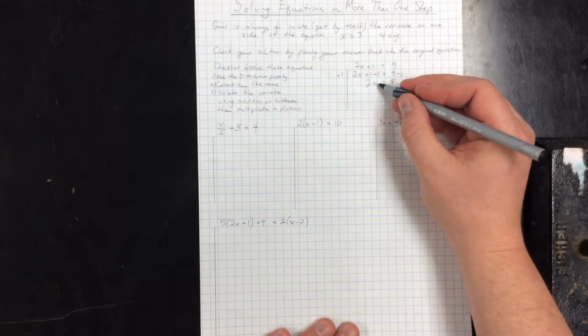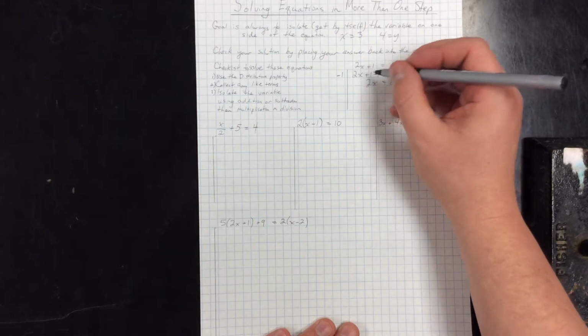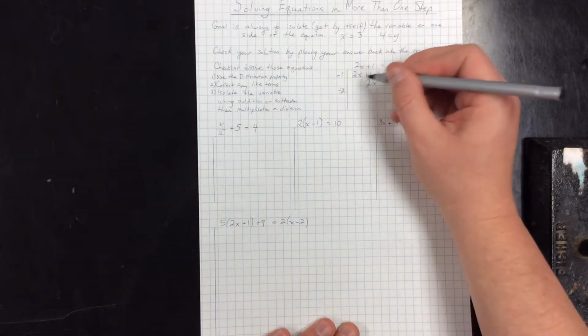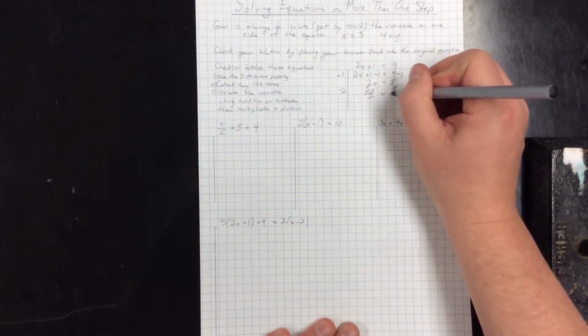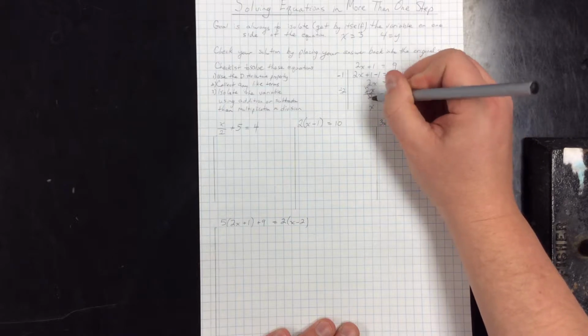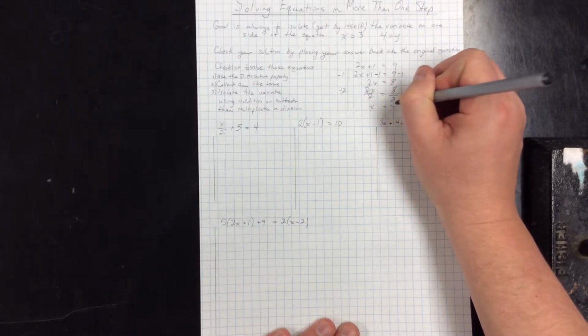Now I have to get rid of this 2 times x, so I do that by dividing by 2. So I get 2x divided by 2 is equal to 8 divided by 2. Those go to 1, x is equal to 4.